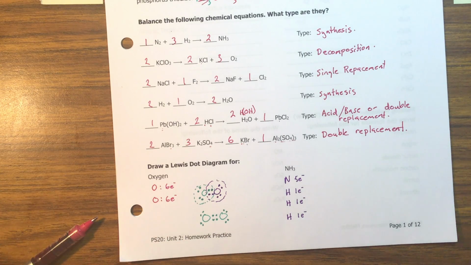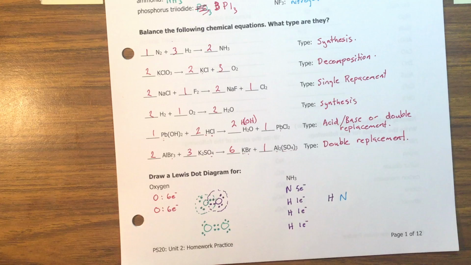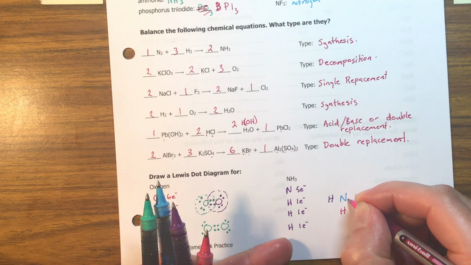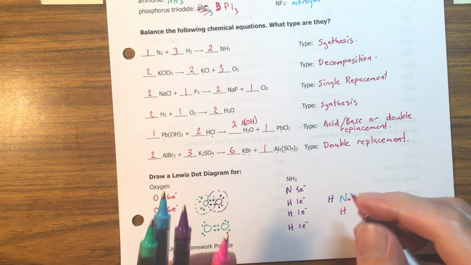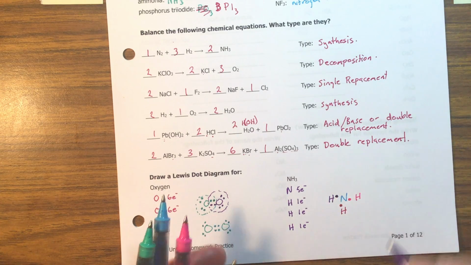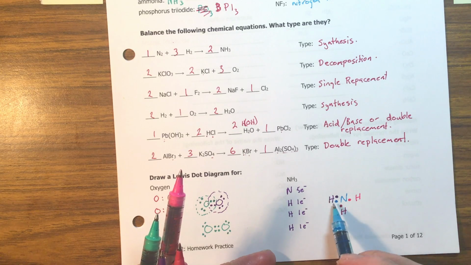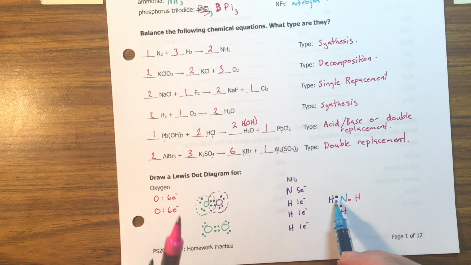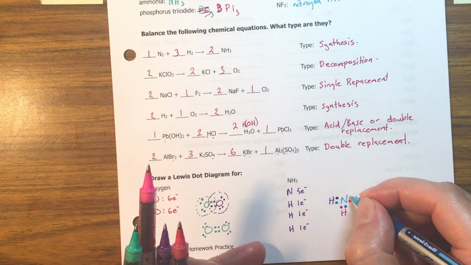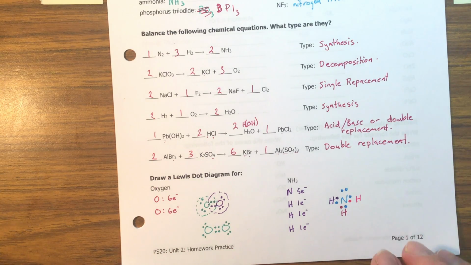So we put our nitrogen in the middle and 3 hydrogens around it. The pink hydrogen will share an electron with the nitrogen. The red hydrogen will share its electron with the nitrogen. The purple hydrogen will share its electron with the nitrogen. Now the nitrogen will share an electron with the purple hydrogen. Now the hydrogen's valence shell is filled up because hydrogen only wants 2 electrons in its valence shell. Hydrogen and helium only want 2 electrons in their valence shell. And then we'll have a lone pair over here. So that's what it will look like.